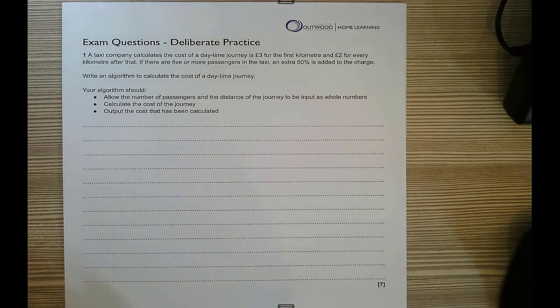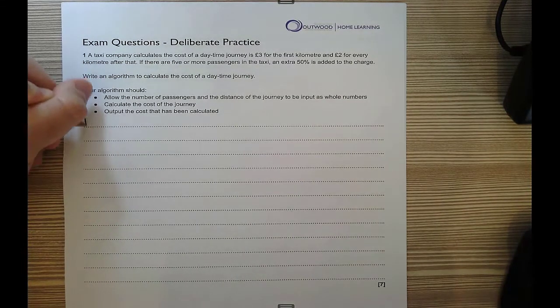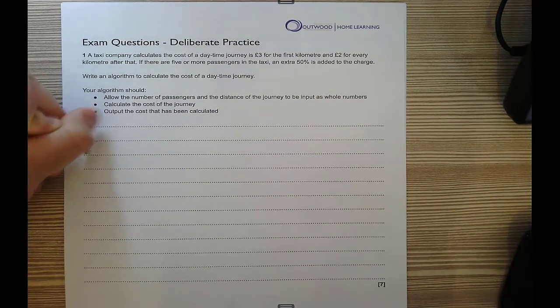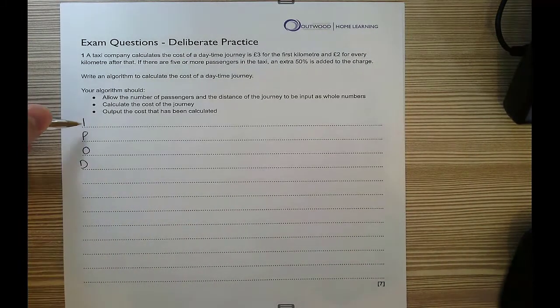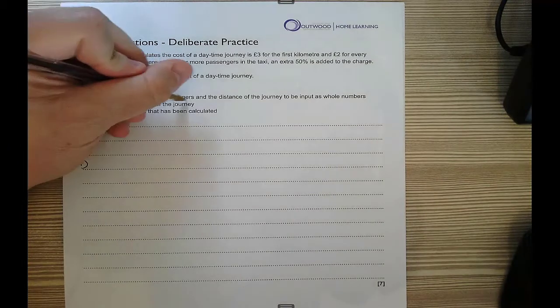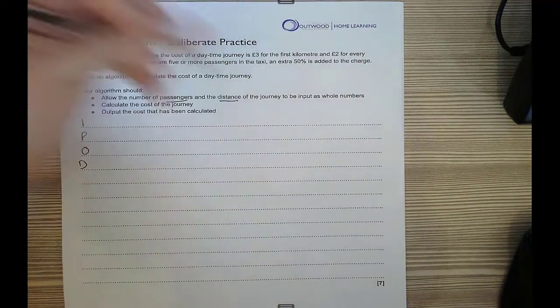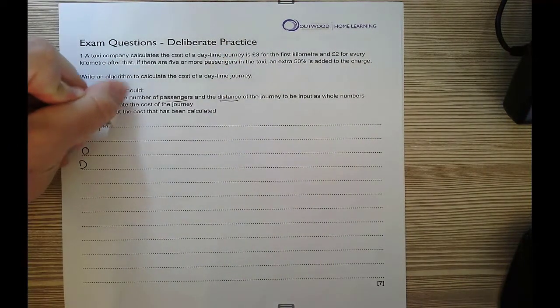Now, you got taught a technique called iPodding, and I think it's always important to do this, even in an exam style question, because it gives you that structure and that focus. So, inputs. Well, we've got here allow the number of passengers and the distance. So I'm going to have passengers as an input.